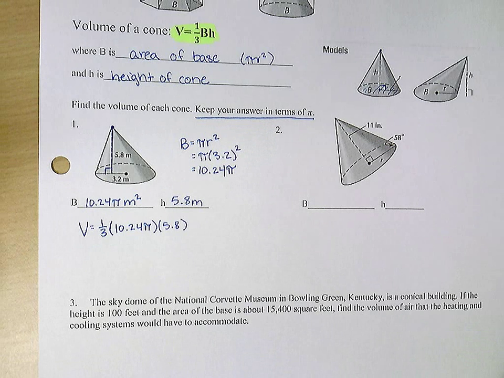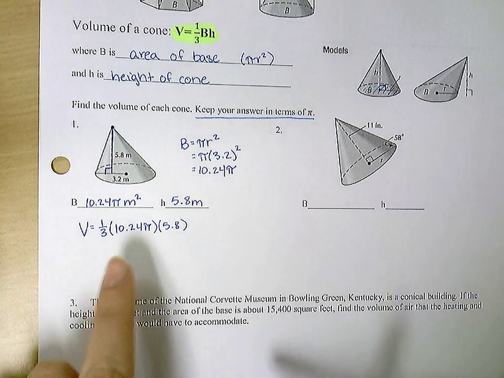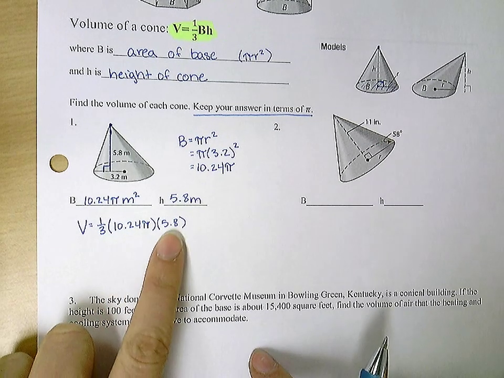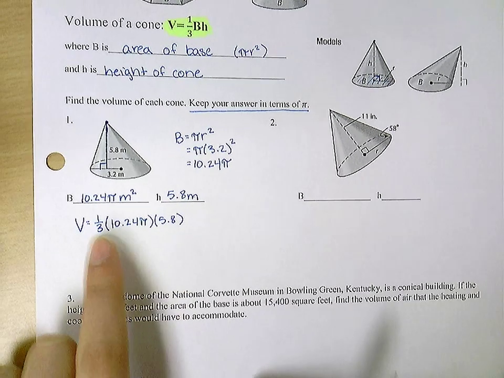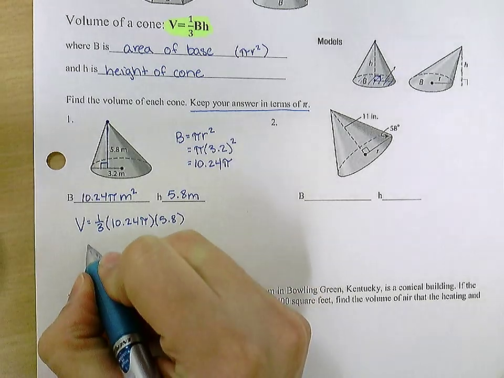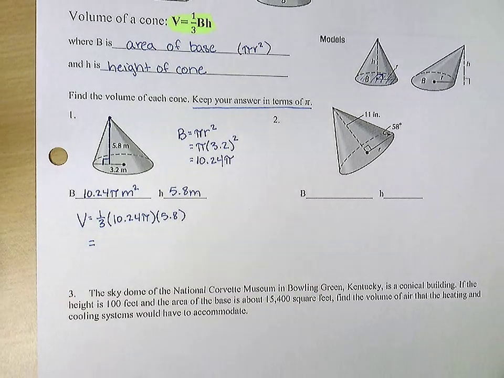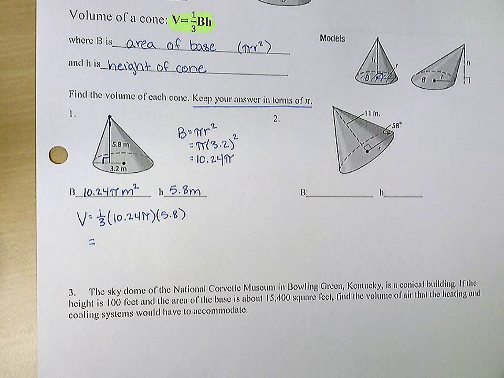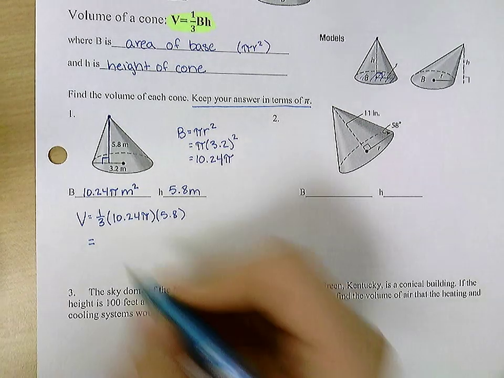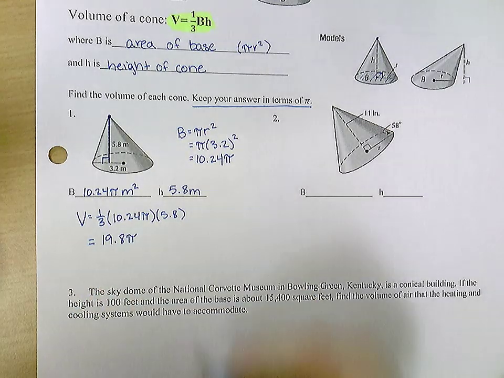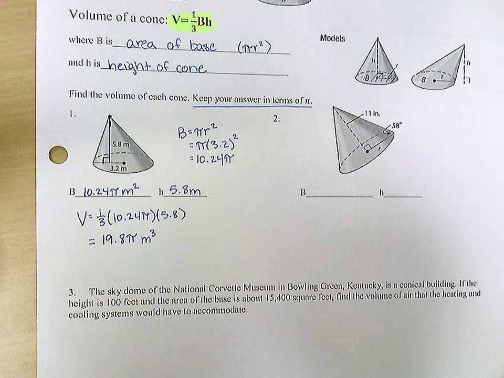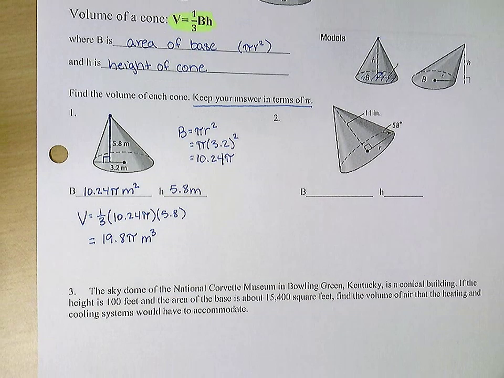And again, I want to leave pi in the answer. So in your calculator, what you can do is multiply 10.24 times 5.8 and then divide that number by 3. You should get about 19.8 pi meters cubed.